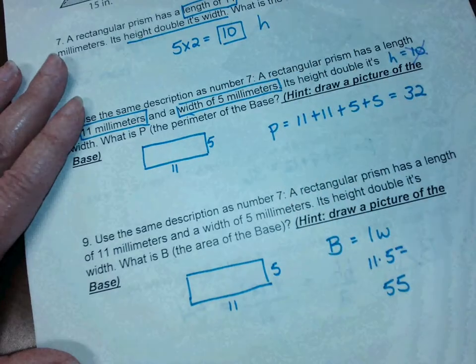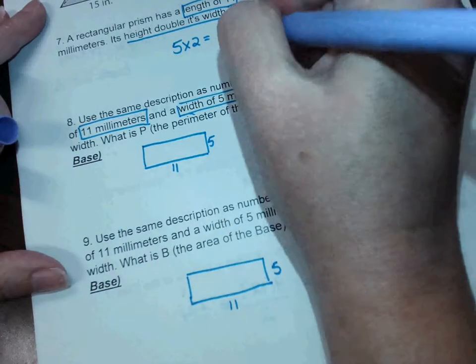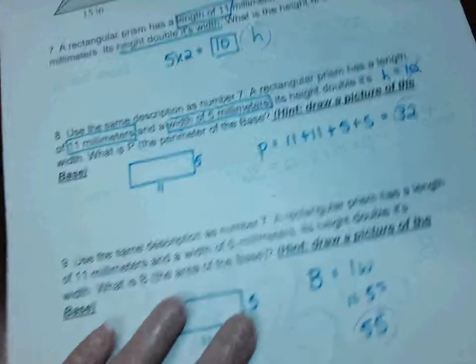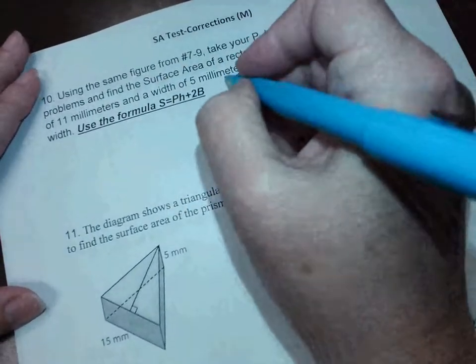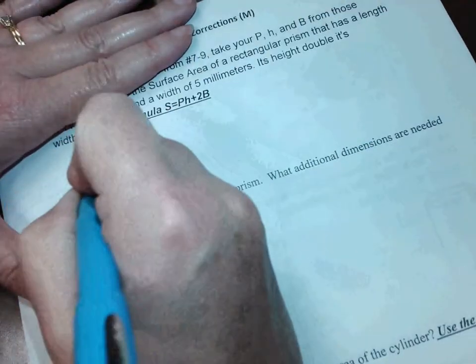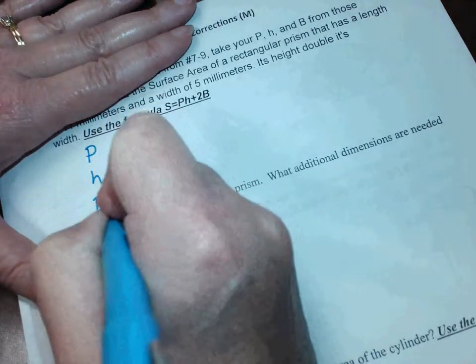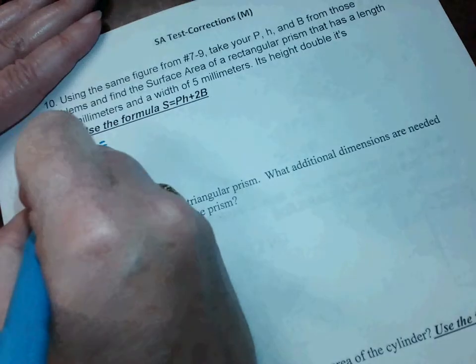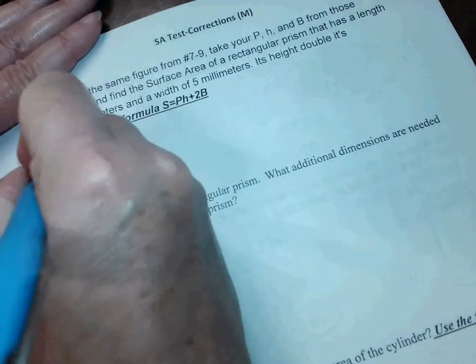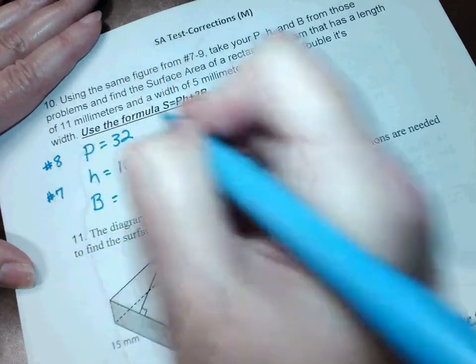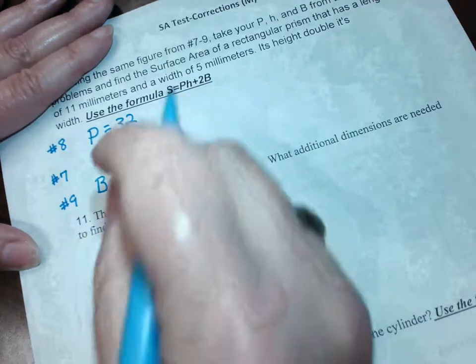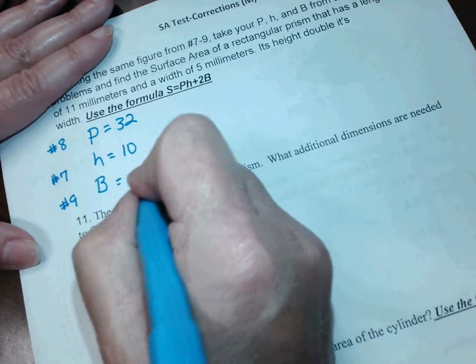There's my H. There's my P. There's my B. The next question is asking you to use those numbers. So we got P, H, and B. The first thing we found was our height, 10. That was on number 7. The next thing we found on number 8 was our perimeter, which was 32. And then number 9, we got the area of our base was 55.